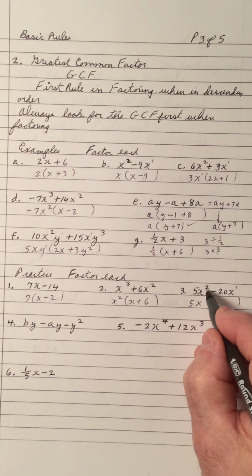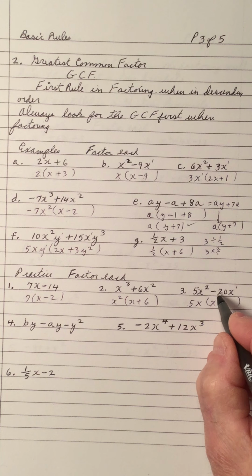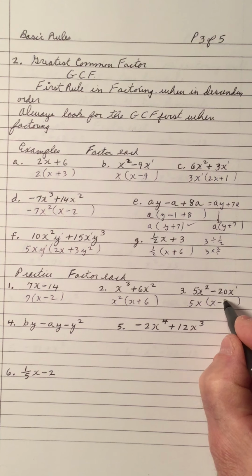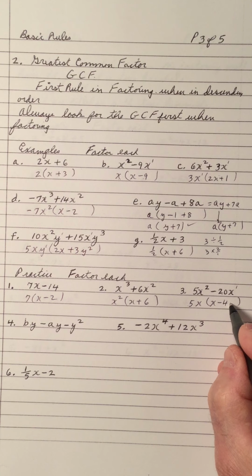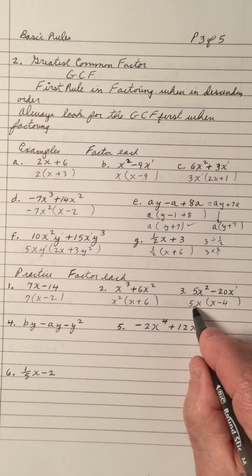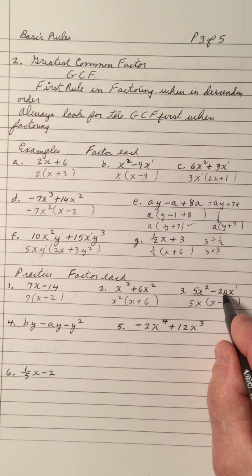And we divide. 5x squared divided by 5x is an x. Negative 20 divided by 5 is negative 4. And x divided by x is 1. I do not need any more x's. Perfect. 5x times x, 5x squared. 5x times negative 4, negative 20.